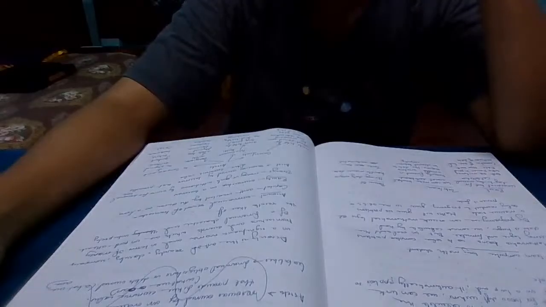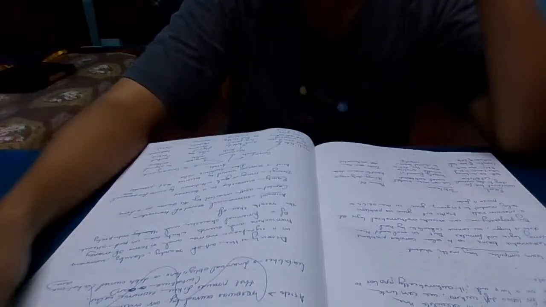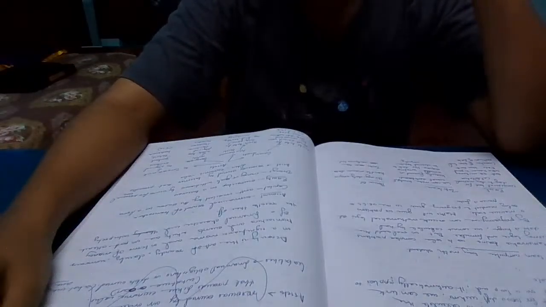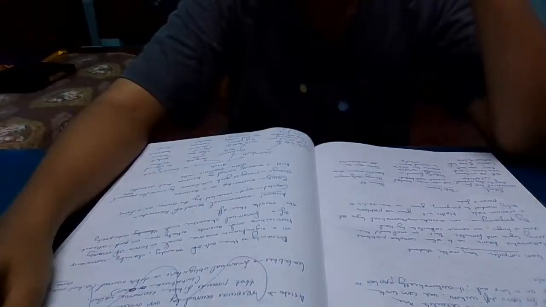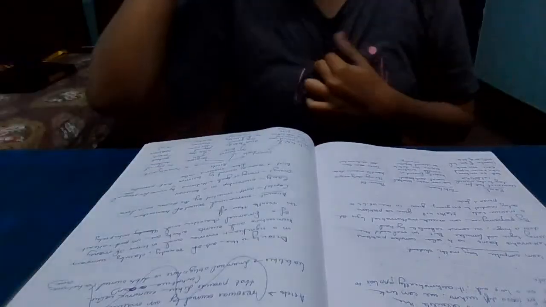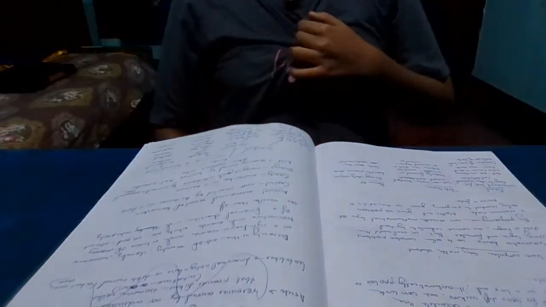Accounting is the art of recording, classifying, summarizing in a significant manner and in terms of money, transactions, and events which are in part at least of a financial character, and interpreting the results thereof.